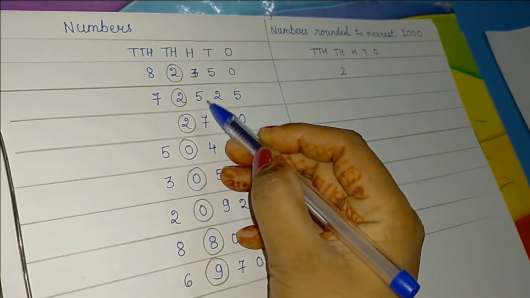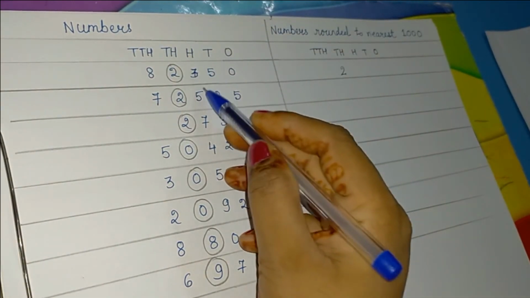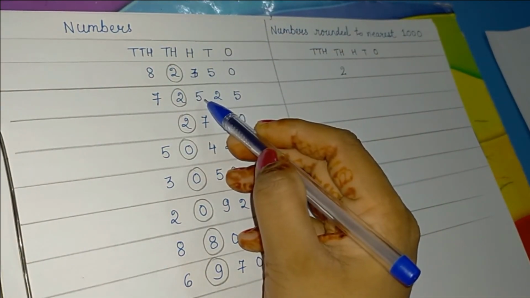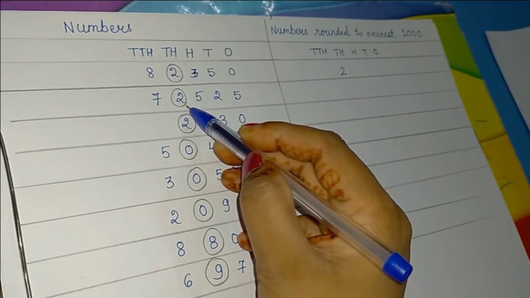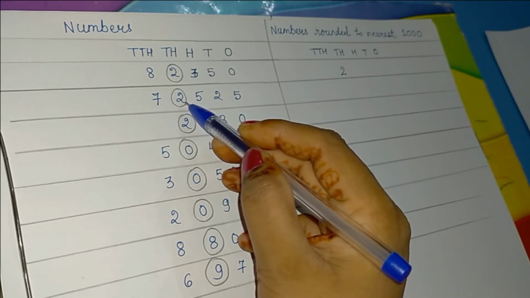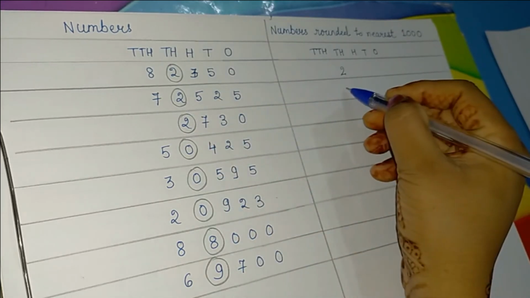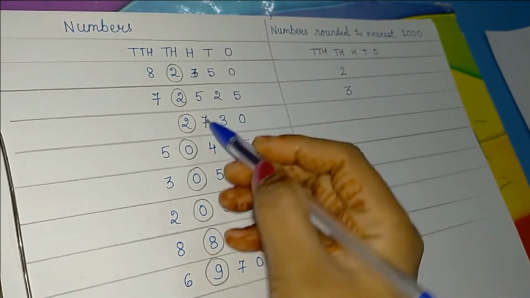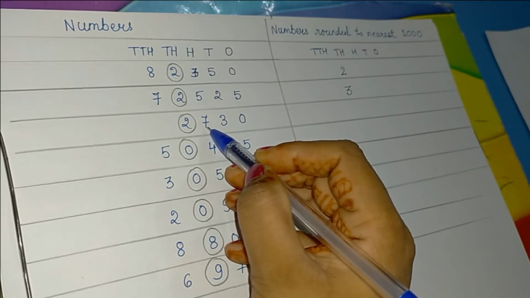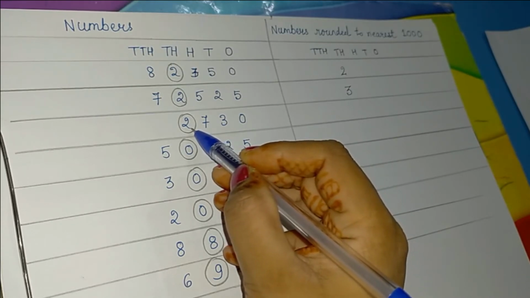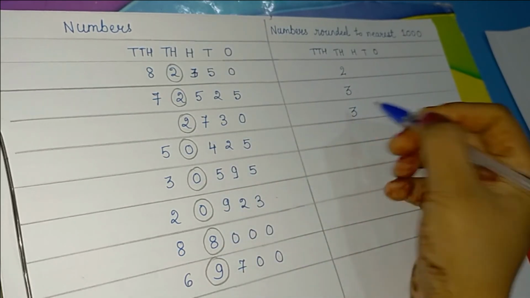In the second number, we have 5 at the 100 place and according to step 3, if we have 5 at the 100 place, then we need to add 1 to the 1000 place. So, here we will add 1. So, 2 plus 1 is 3. So, here we will write 3 at the 1000 place. In the next case, again we have 2 at the 1000 place and 7 at the 100 place. 7 is greater than 5. So, here we will add 1 to this 1000 place. So, 2 plus 1 is 3. Again we will write 3.